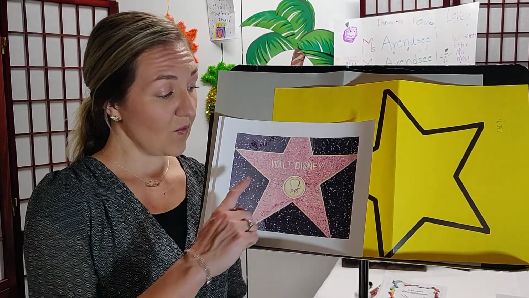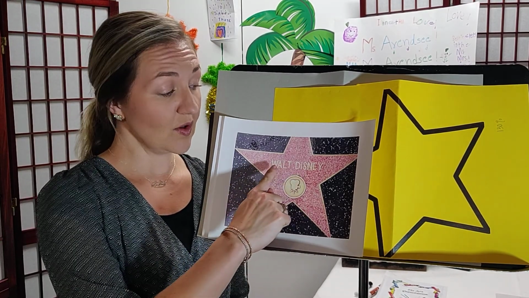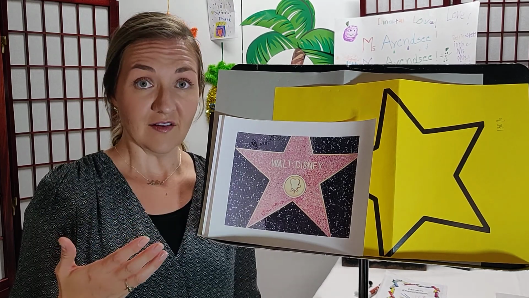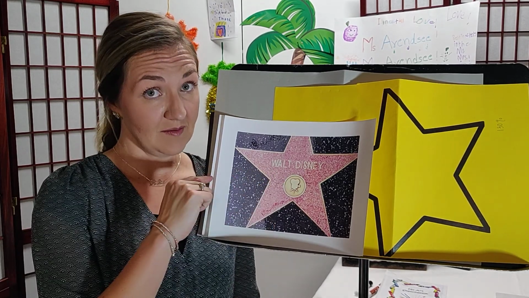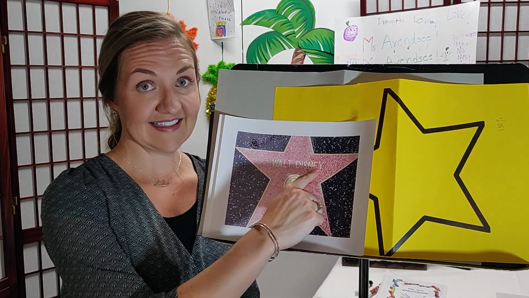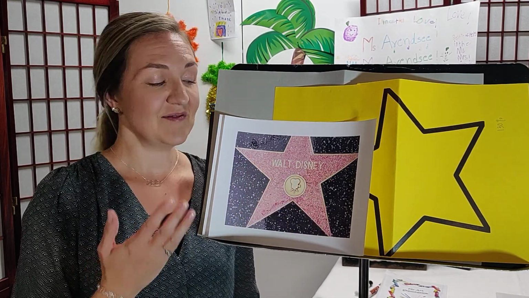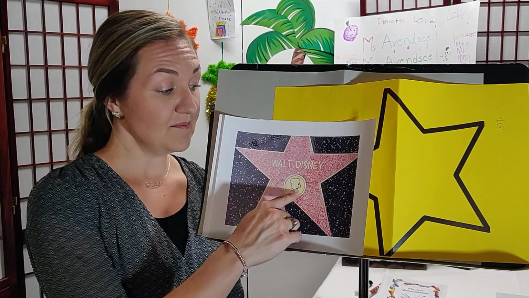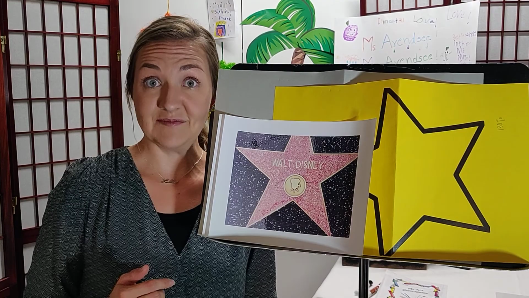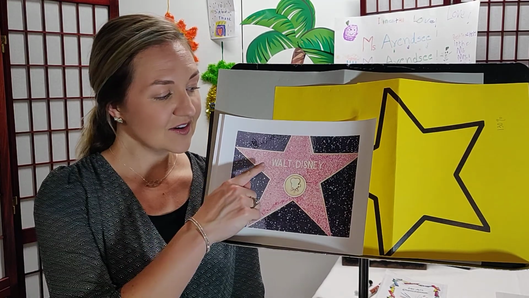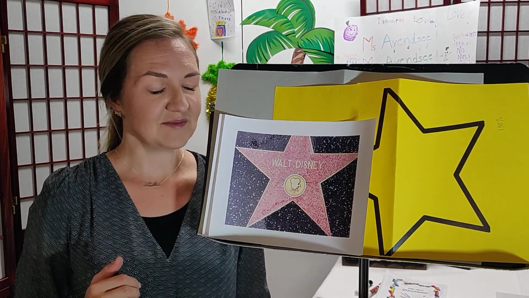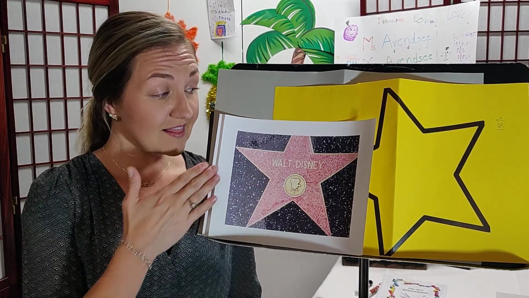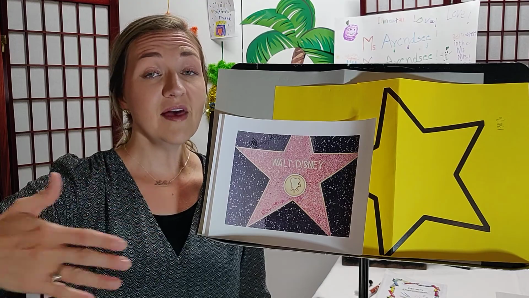This is the name Walt Disney. Walt Disney is the artist and the creative behind Mickey Mouse and, of course, Disneyland. This man was so creative and imaginative, and so of course he made many movies. We know that there are a lot of Disney movies today, and it started here with Walt, and actually his brother too helped him out. So they actually both have stars on the Hollywood Walk of Fame. But these are just two of many stars.